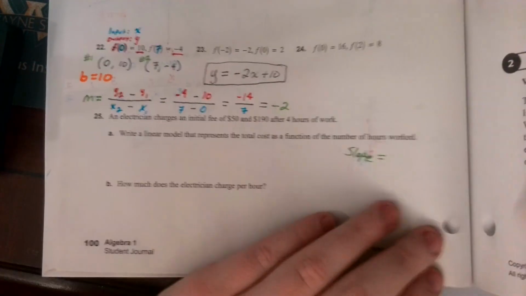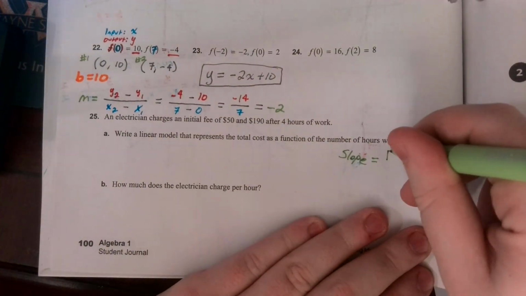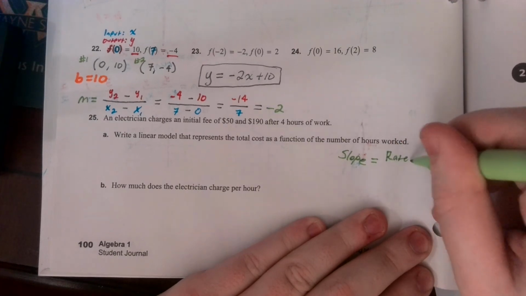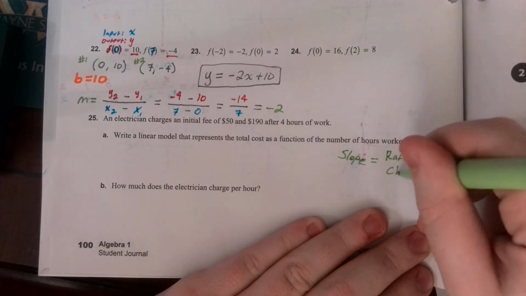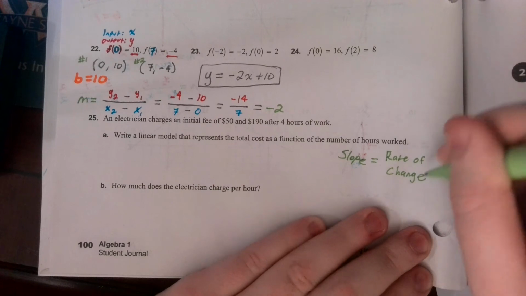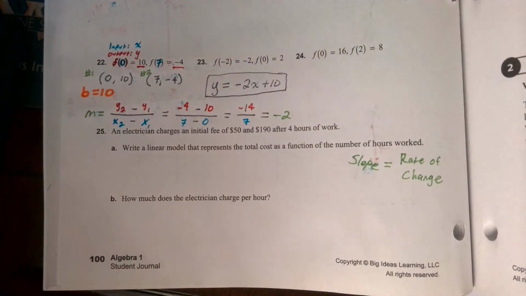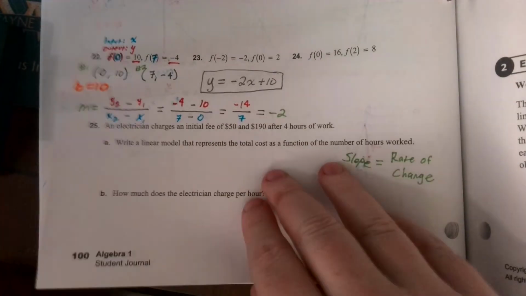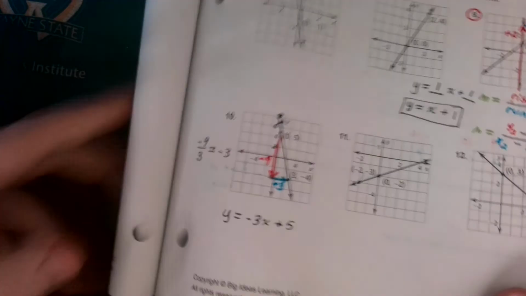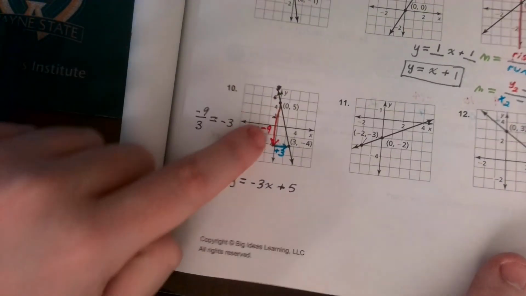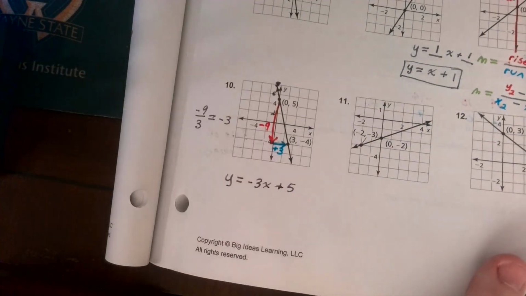The slope we can think about as our rate of change. It's how much we're changing by. If I was to go back, for instance, to this page, we could see that the rate of change is just figuring out your change in y divided by your change in x. We're going to do something very similar on this page, but it is going to be a little bit different, so stay tuned.